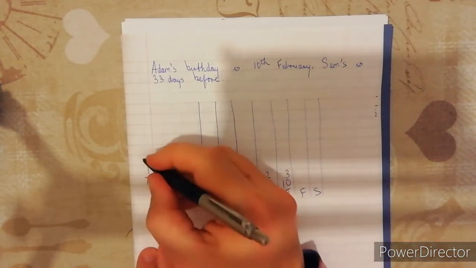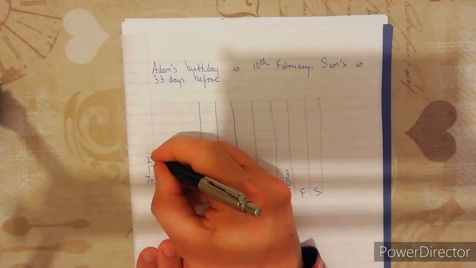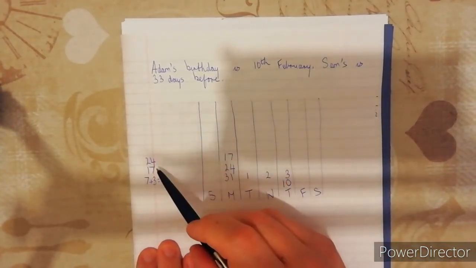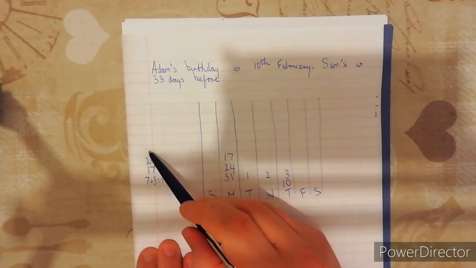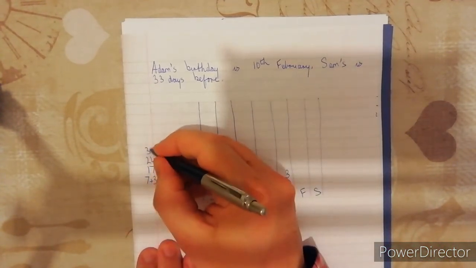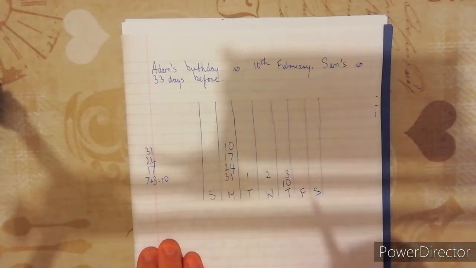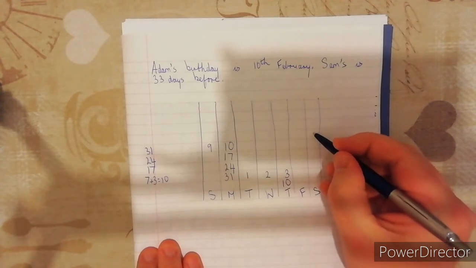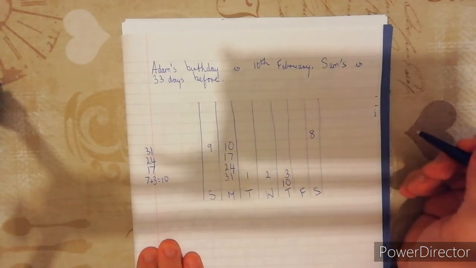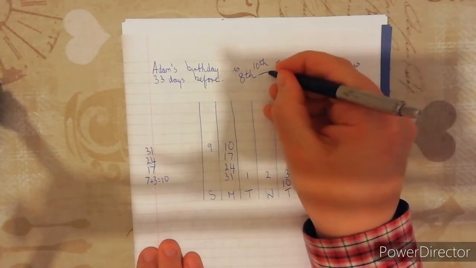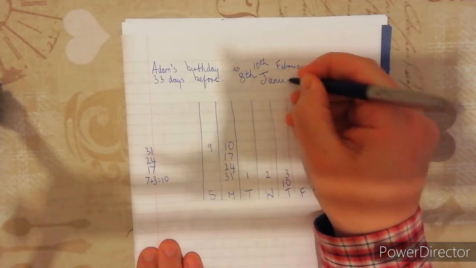Take away another 7. That's 17. So that's 24 days. We're going to take away 33. So if I take away another 7, that's going to take me up to 31. And then all I want to do is take away 2 more days. So Sunday the 9th and Saturday the 8th. So Sam's birthday is the 8th of January.